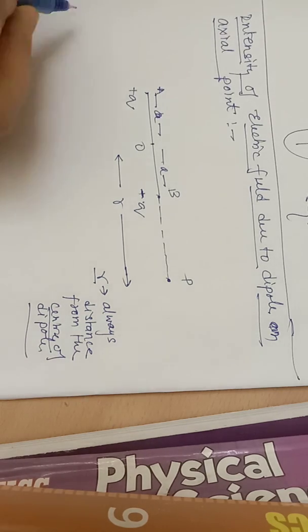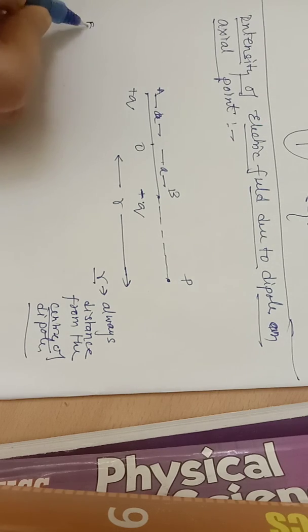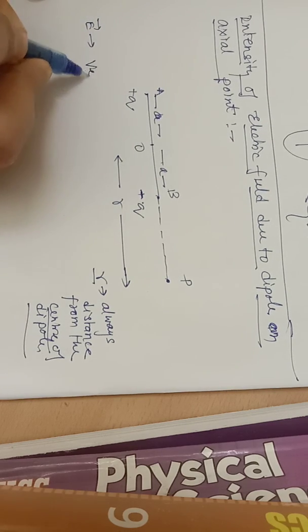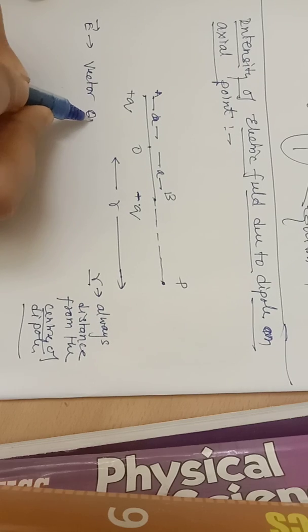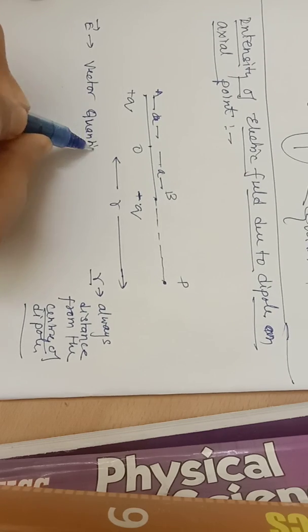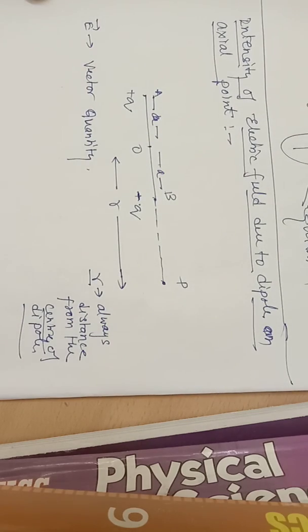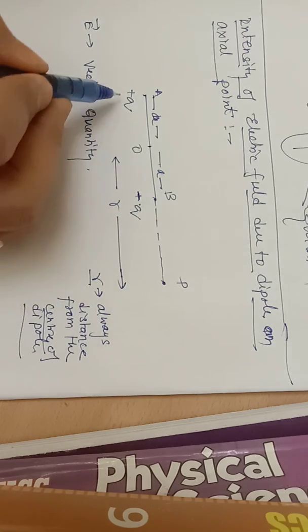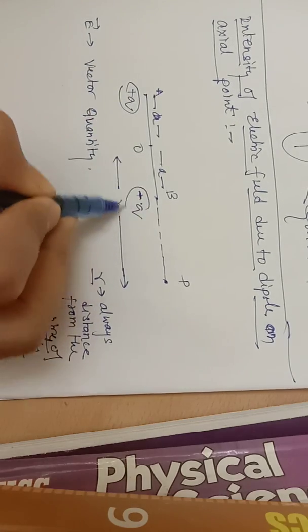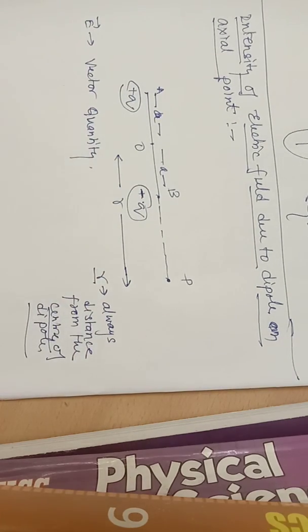So first of all, we should know what the formula for the electric field intensity is. See, electric field E is a vector quantity, and a dipole is the combination of two charges, plus q and minus q.